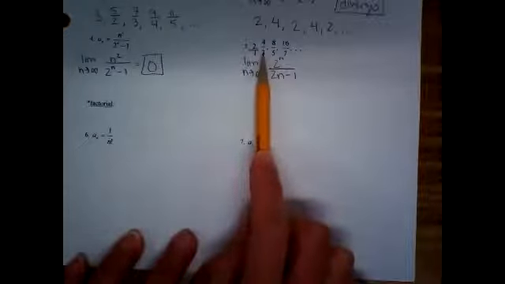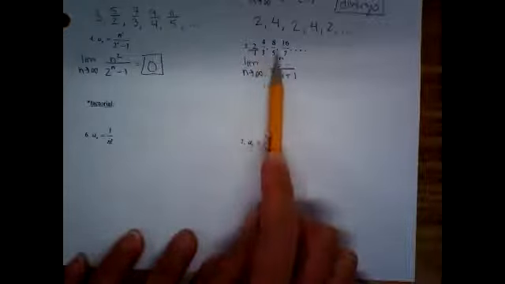If you plug in 1, you're going to get 1. If you plug in 2, you're going to get 3. If you plug in 3, you're going to get 5. Are you guys seeing that?